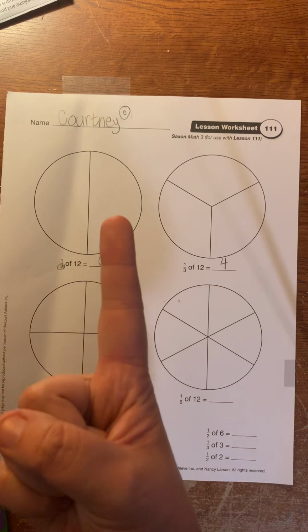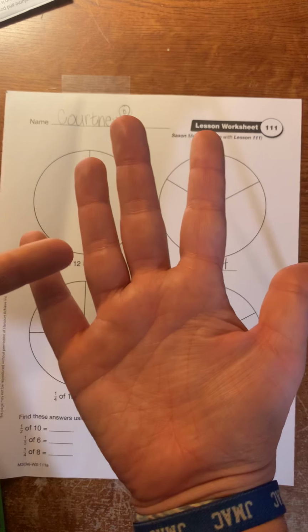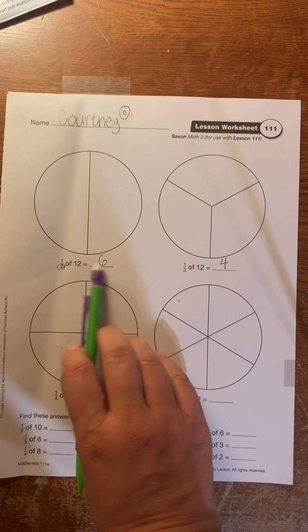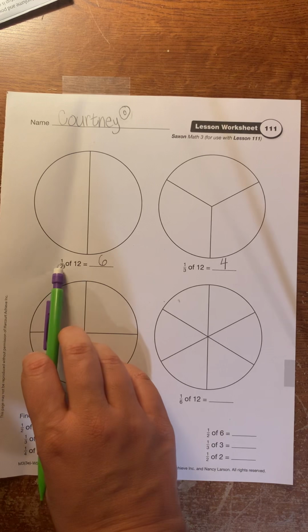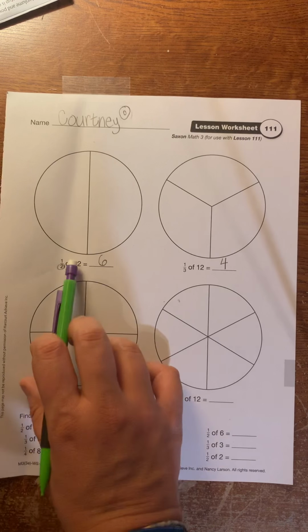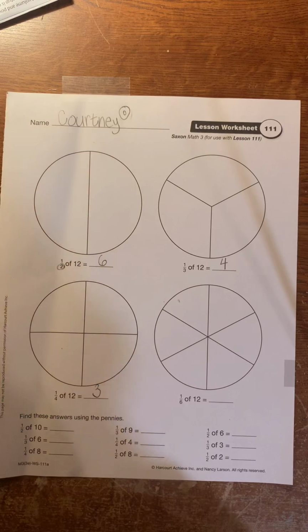Well, let's do it. 2, 4, 6, 8, 10, 12. So we skip counted 6 times, right? So you could easily think about it as 2 times what equals 12? 2 times 6 equals 12. Or 12 divided by 2 gives you 6. Or you can count it out.